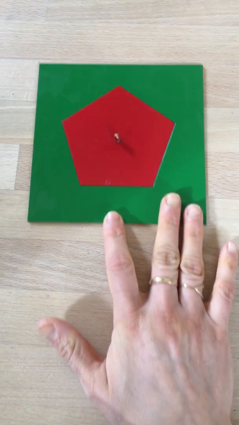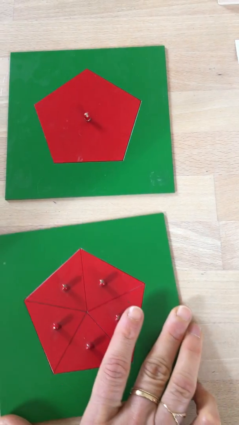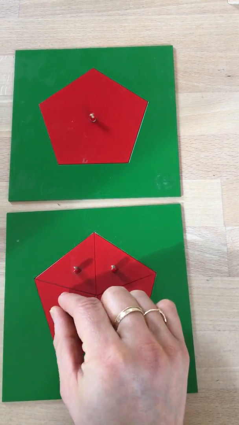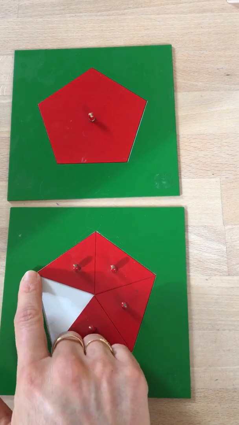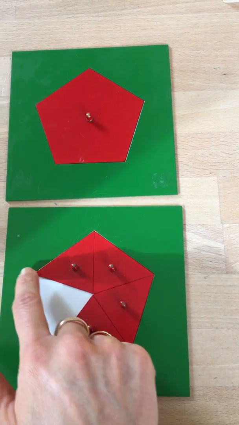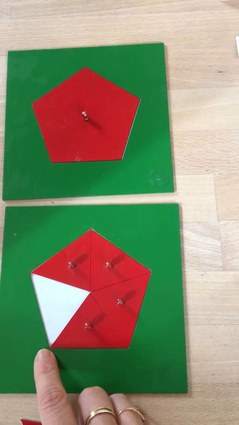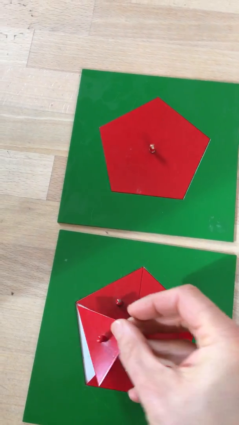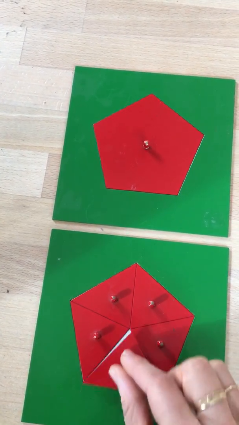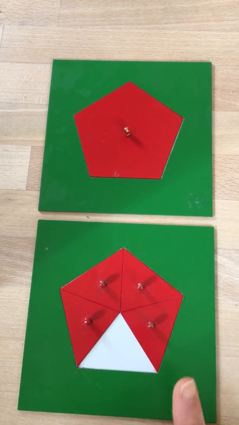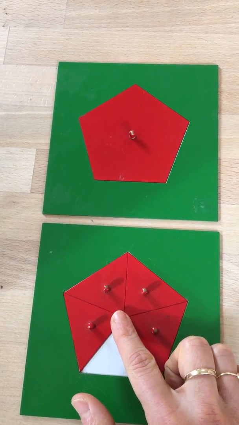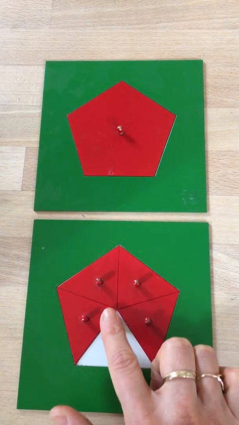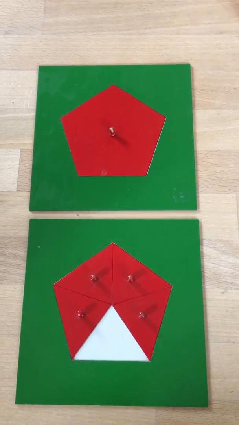Another important part of the pentagon, I will show you with this divided pentagon. Each of these pieces is created when the vertex is bisected or cut in half. So these are the angles of the pentagon, or the vertices of the pentagon. And so I'm going to remove this piece and try and show you. You have to use your imagination. If there were to be a line going from the center to the midpoint of one of the sides, any one of the sides, it would be called an apothem.